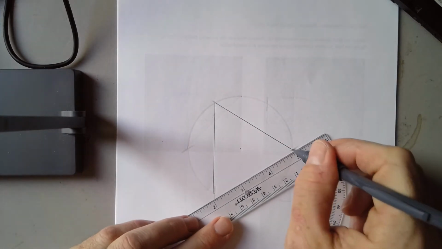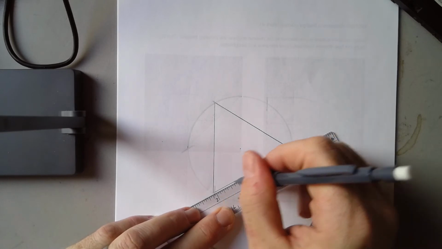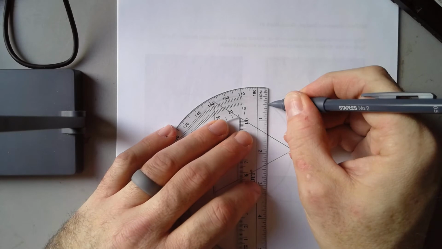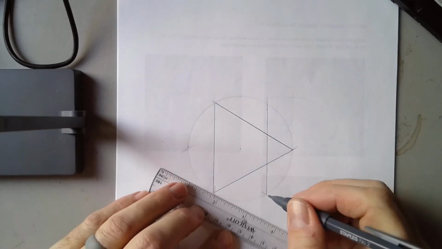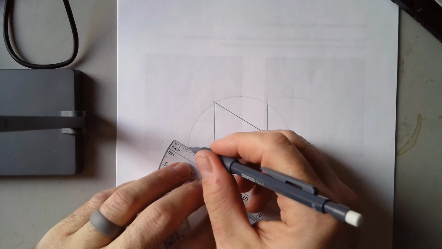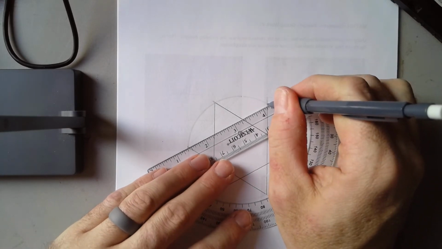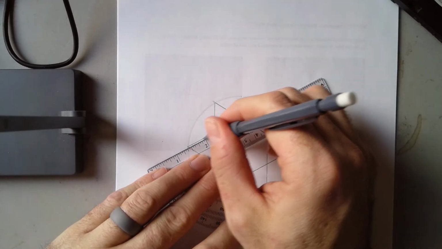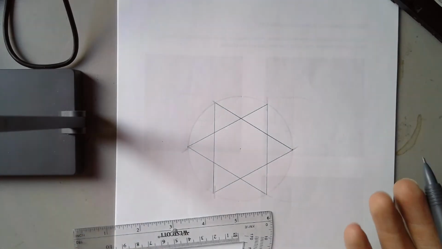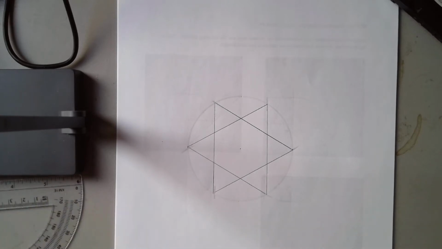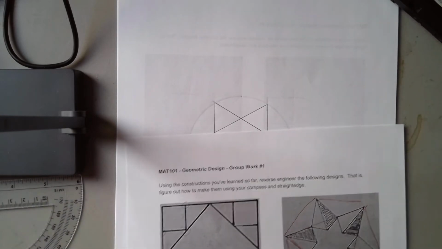Again, this process is about trying things out and seeing if you can connect the dots figuratively and literally. Like all of the things in 101, probably at no point in your life are you ever going to have to reverse engineer a design, but we are problem solving. We have some basic tools and we're trying to figure out how to use them to create something that we saw. So, geez, that's not too bad.